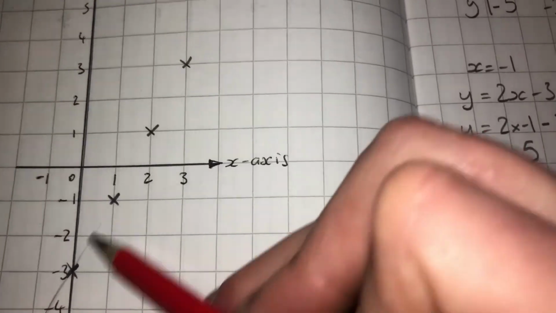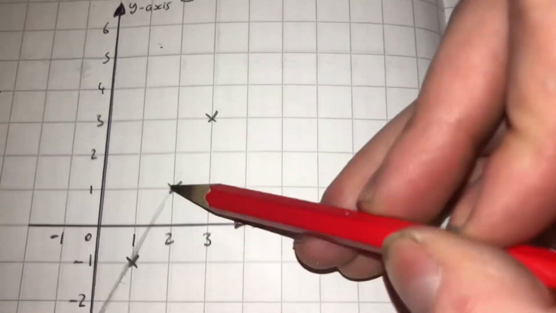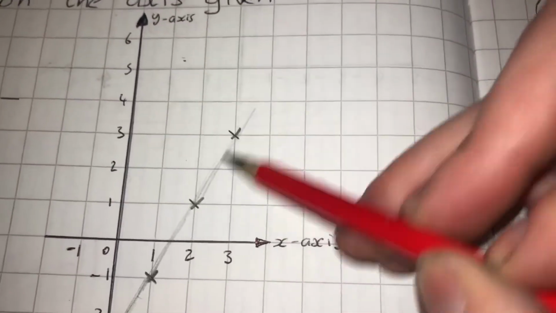You just take your ruler. I'm not using a ruler because I'm filming with my left hand, but of course in the questions you make sure to use a ruler to draw your straight line and continue it the length of the axes, continuing beyond the points.